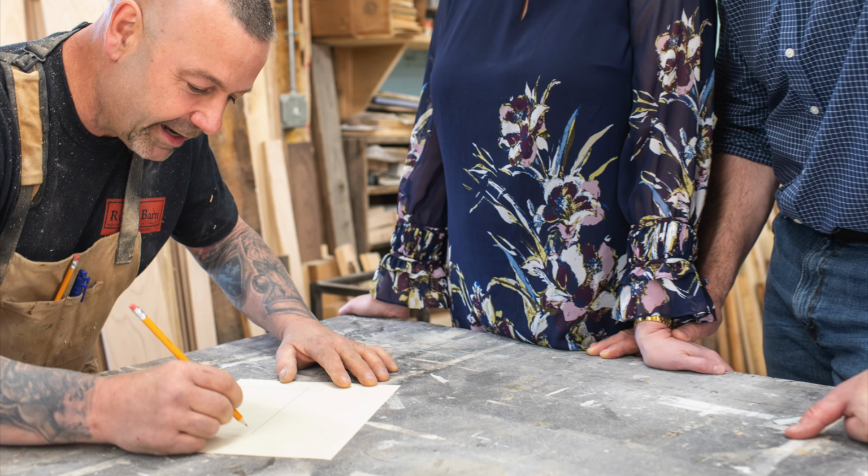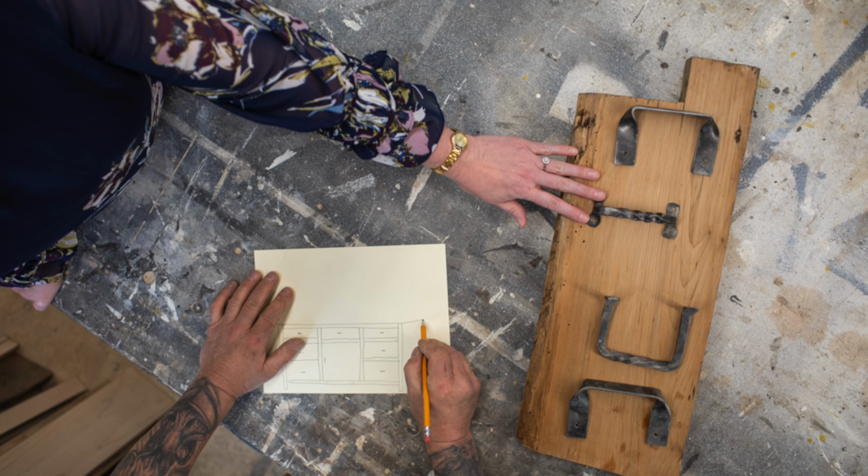Another example is a furniture maker I worked with. We brought in a mock client to show the collaboration and process that one goes through in order to get a custom piece.